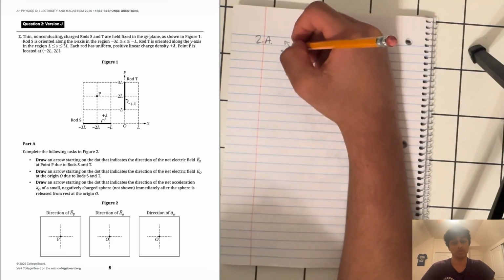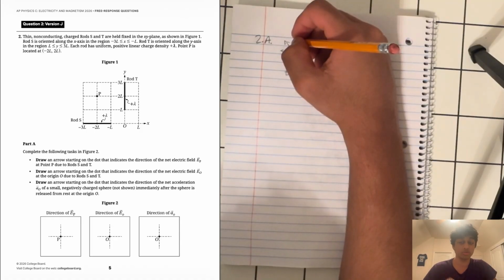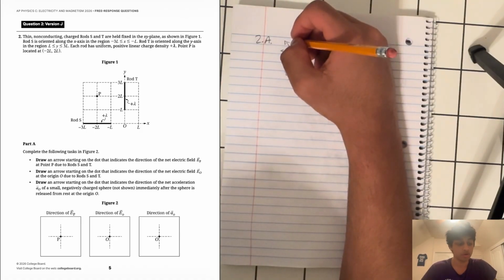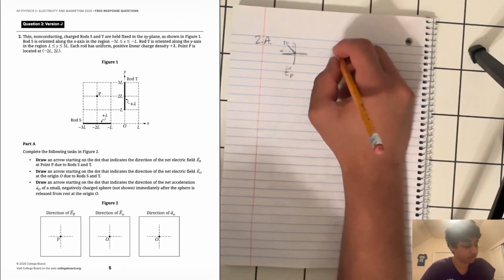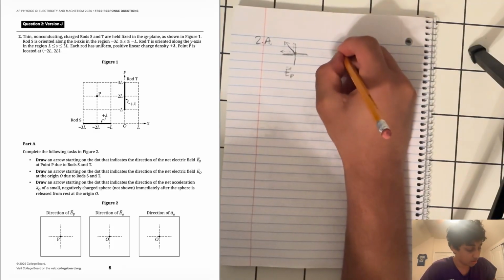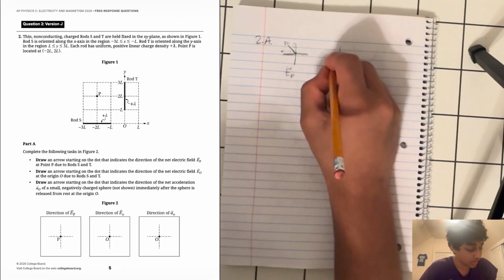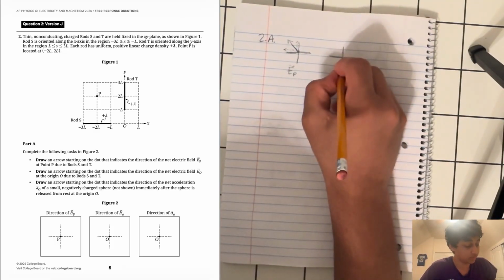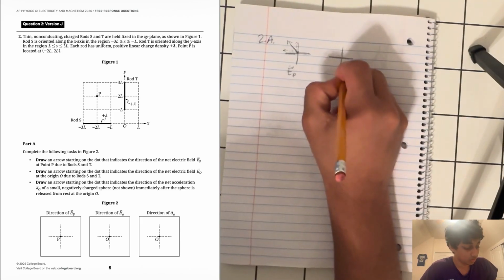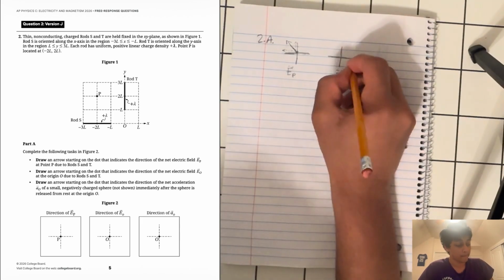Okay? So now it's asking, draw an arrow starting on the dot that indicates the direction of the net electric field at the origin O due to rods S and T. Okay, so this is a very similar process. At origin O, we have to identify and understand the components of the electric field provided by each rod.